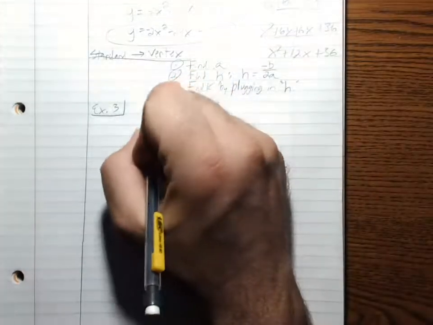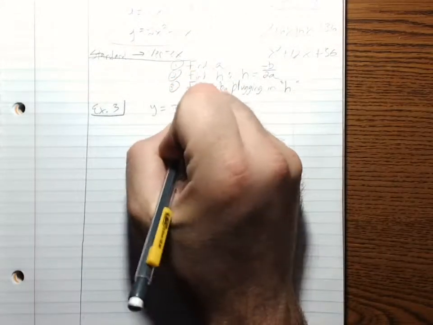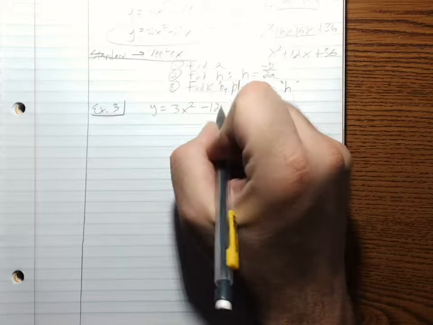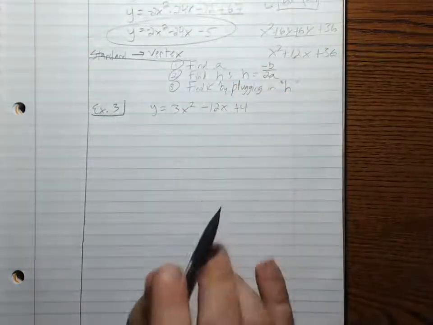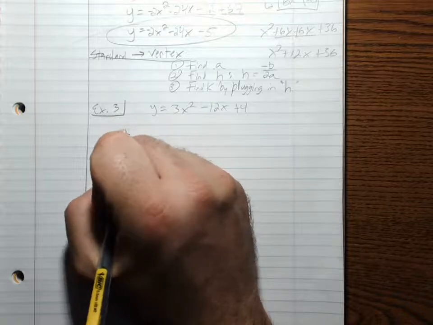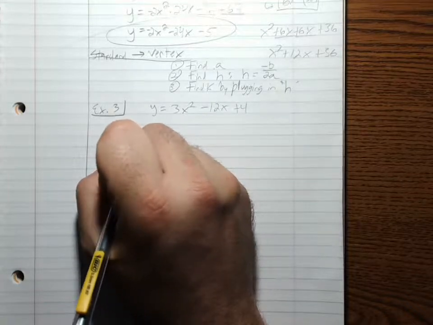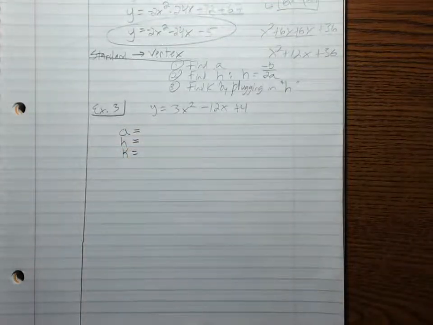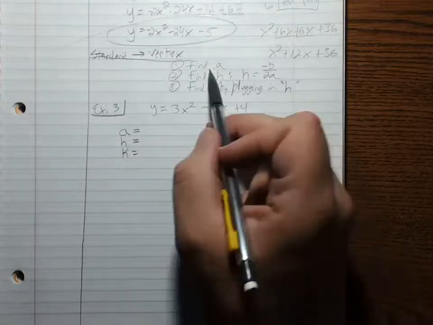So let's use this one. Y equals 3x squared minus 12x plus 4. What I need to find are the values a, h, and k. Step 1 says find a.